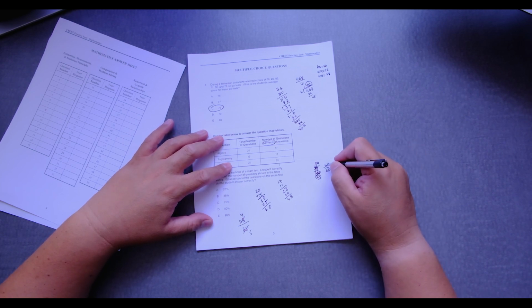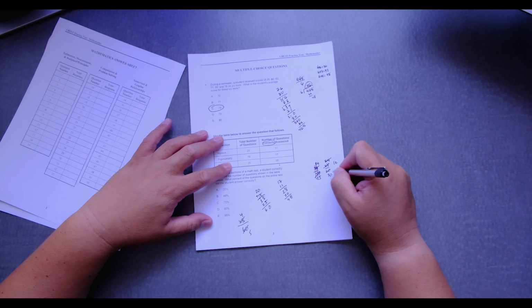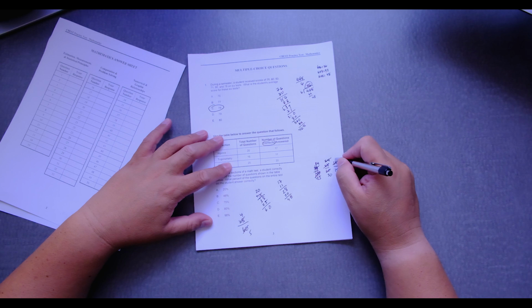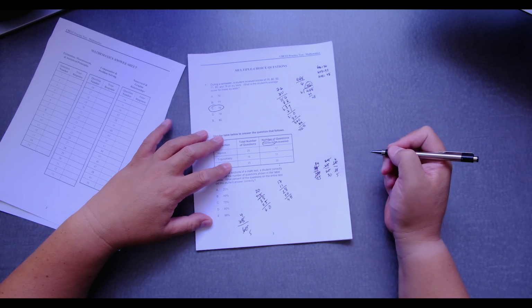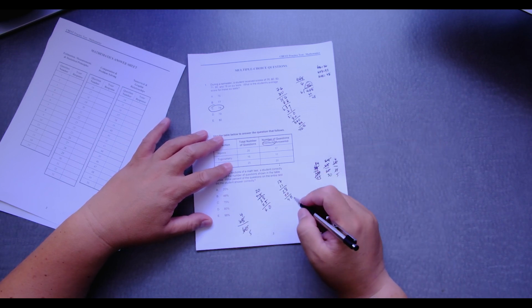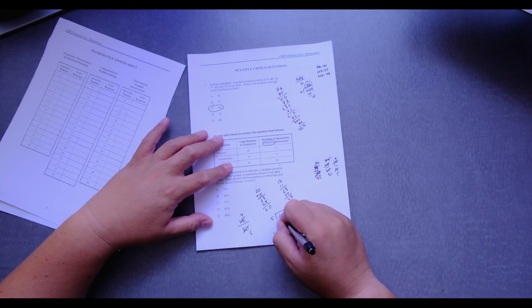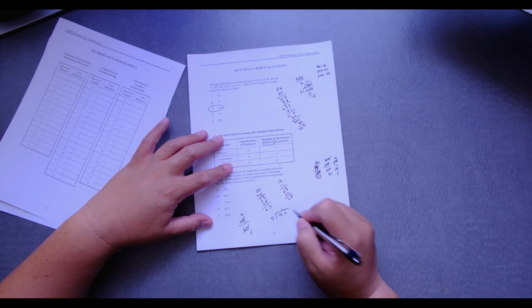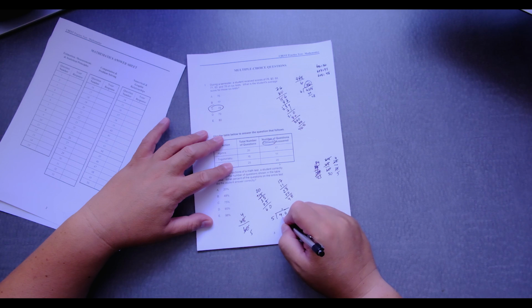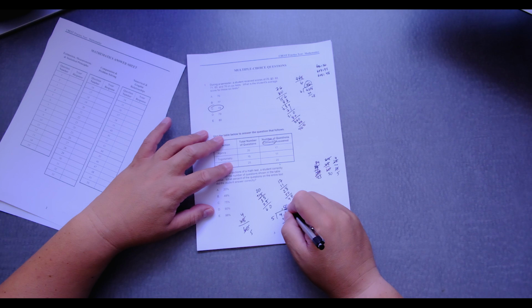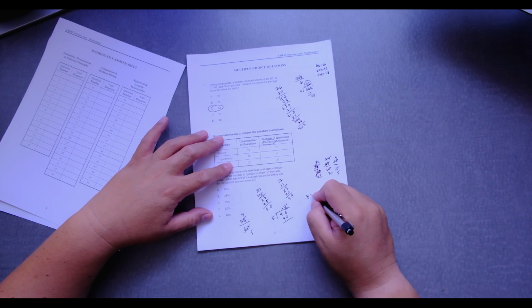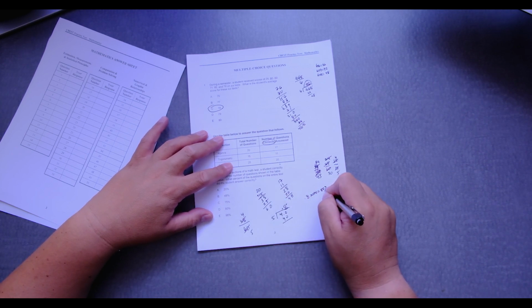2 goes into 48, how many times? 24. 2 goes into 60, 30. 2 goes into 24, 12 times. 2 goes into 30, 15 times. 3 goes into 12, 4 times. 3 goes into 15, 5 times. You see that? And that's 4 over 5. And then you can say 4 divided by 5, which is 4.0. Put the point here, now it's 40. 5 goes into 40 8 times. So the answer is 0.80 times 100 gives you 80%.